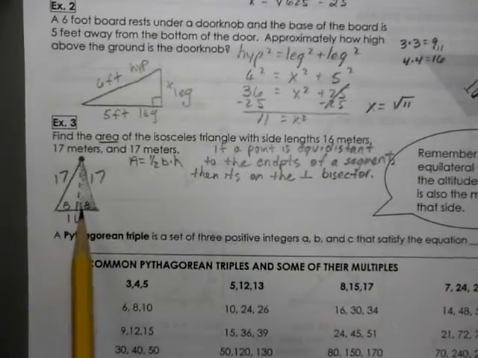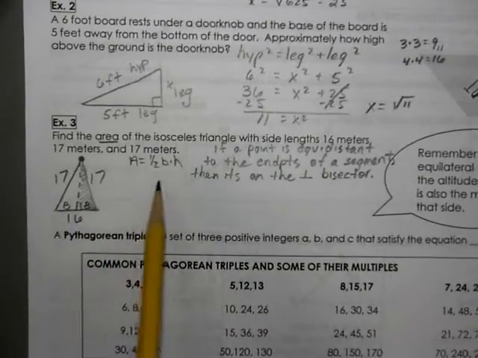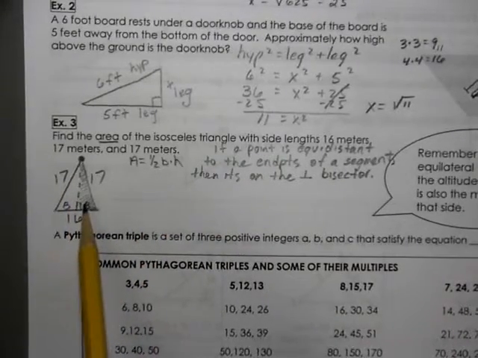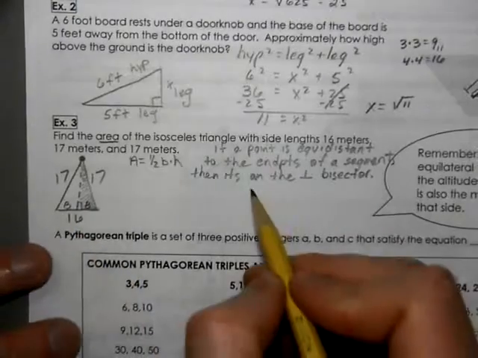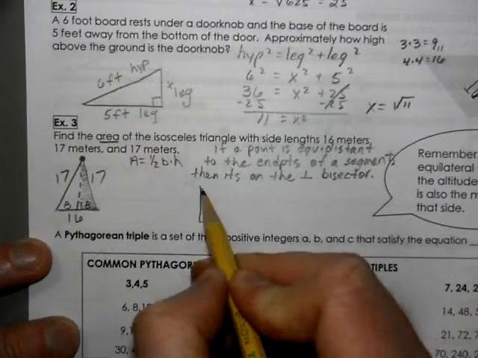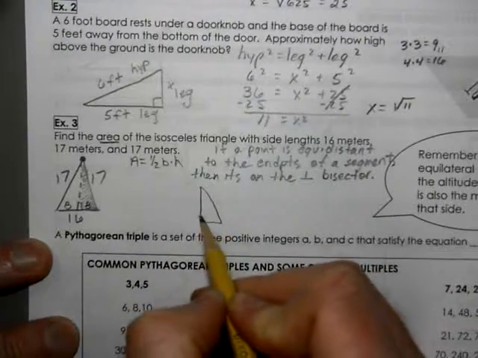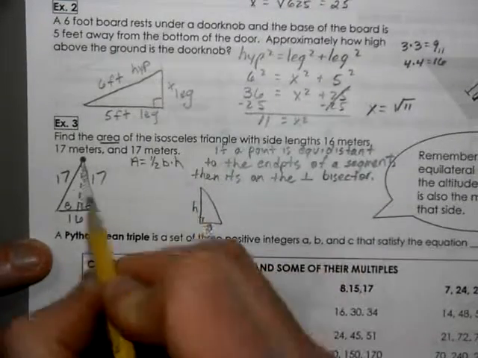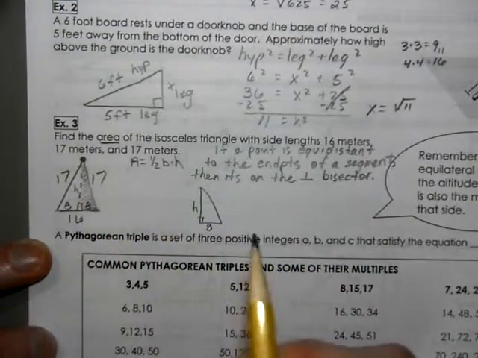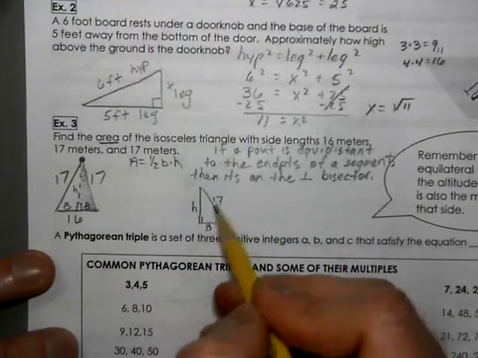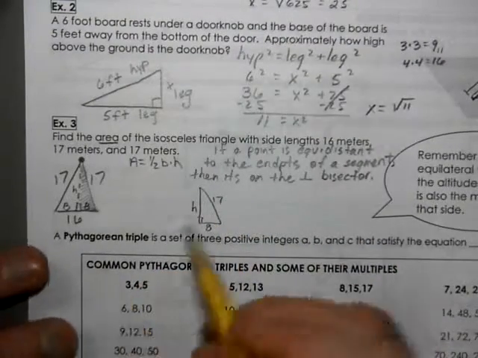Now since we know that this is the perpendicular bisector, we can use the Pythagorean theorem to help us calculate the height. So we're going to use this triangle, which is 8. Our unknown, let's call it h for height. Not hypotenuse, but height. And the hypotenuse would be 17. It's across from the right angle.